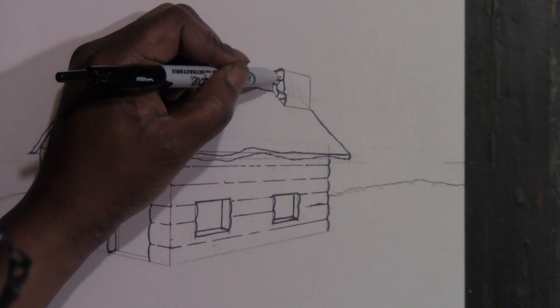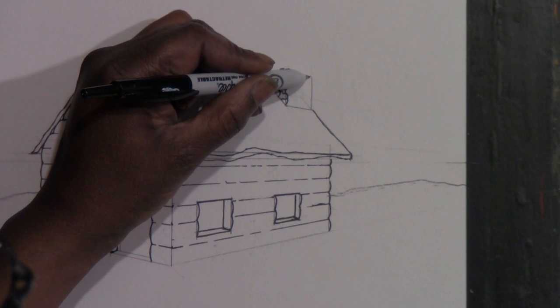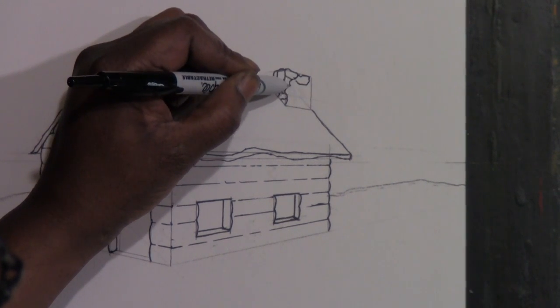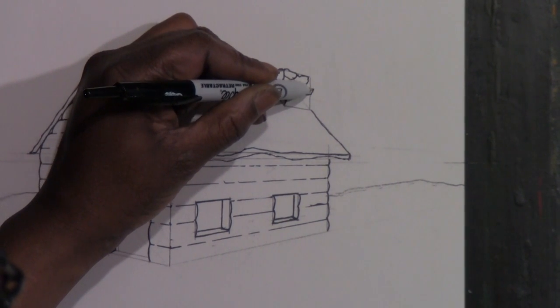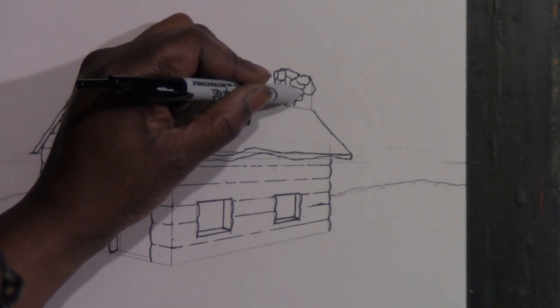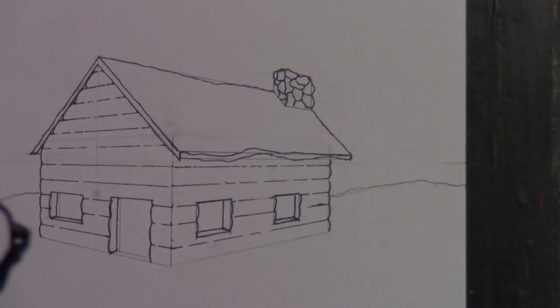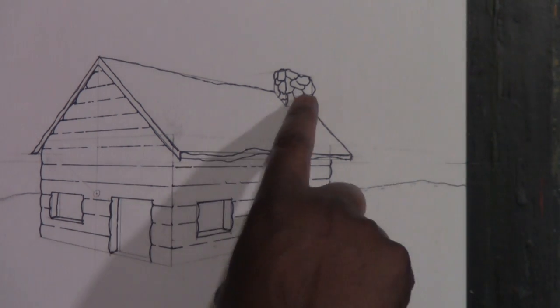And then you just do the other ones. You don't have to have it to match either. See like this? And put a stone one right in the middle, kind of have it bow out. See this? Now you got your stone chimney in there.